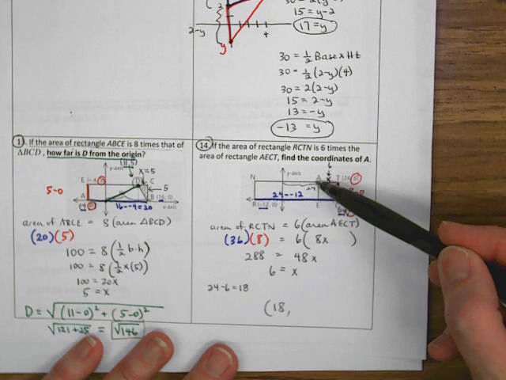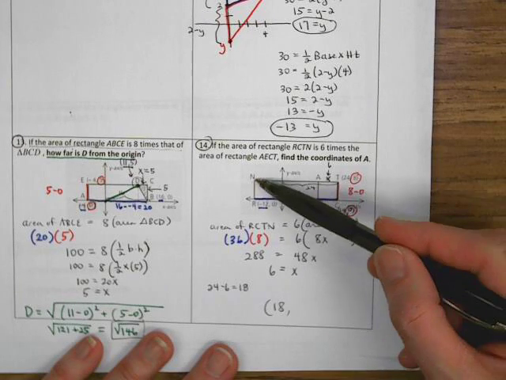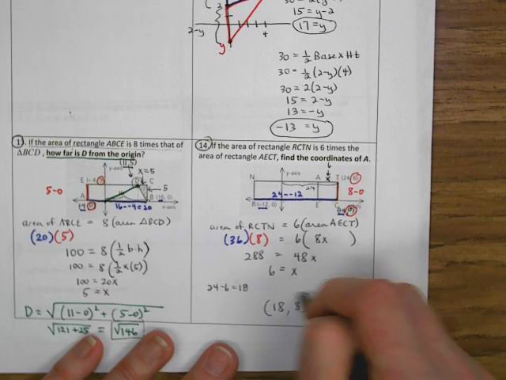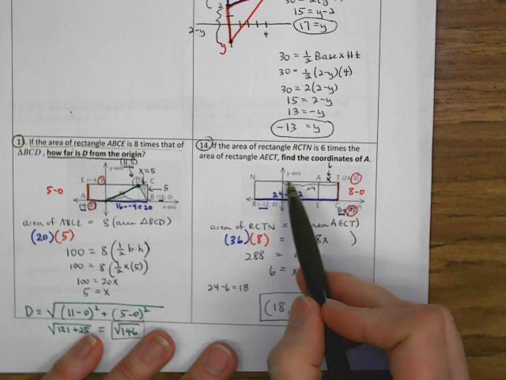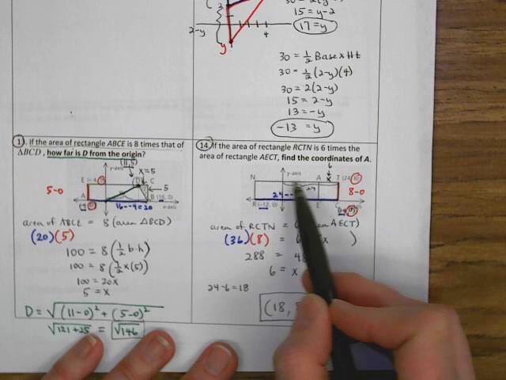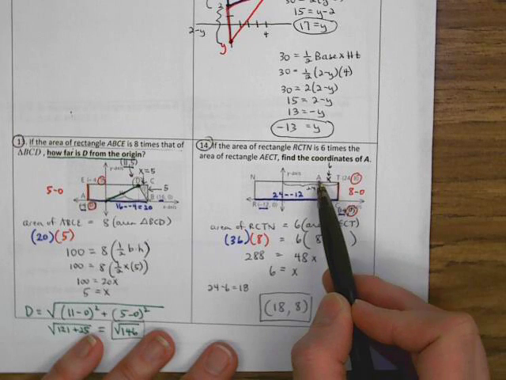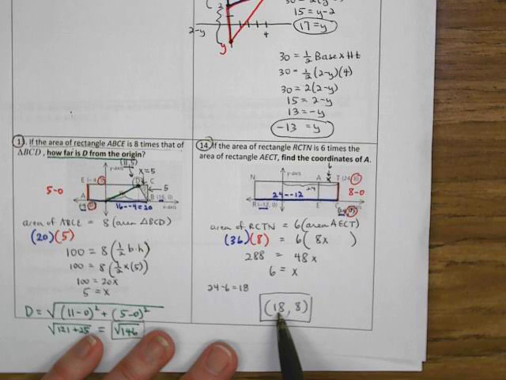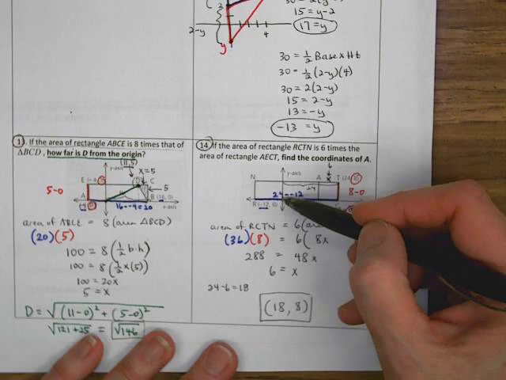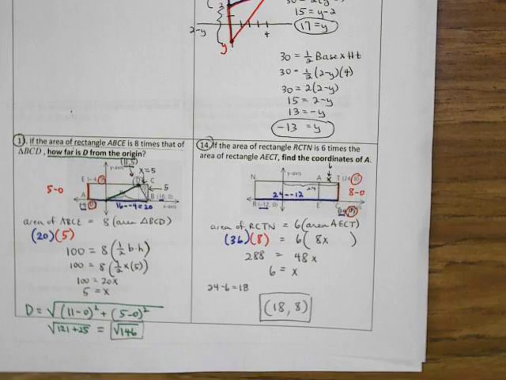My y coordinate would be the same as all of these y coordinates, and that was up here at 8. Again, we knew this distance was 24. We calculated this distance to be 6, so I go 24 and come back 6. That leaves my x coordinate to be 18, and my y value at A is the same as the other y values on the rectangle.